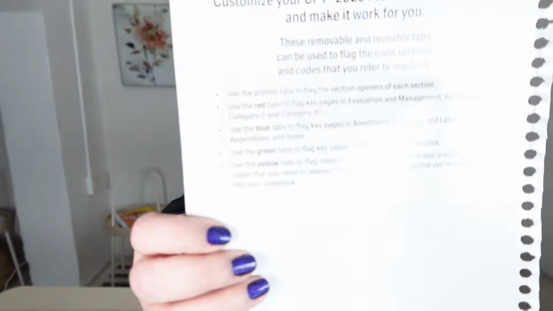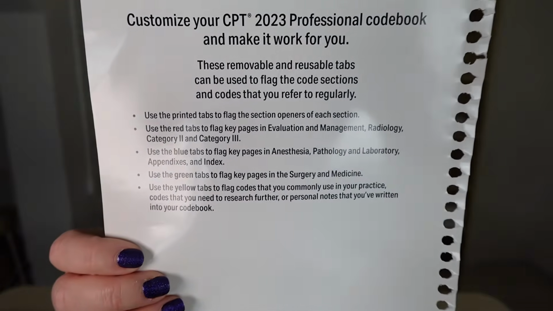One of the first things I recommend when you're tabbing your book is to just go ahead and take this sheet out. Just rip it very carefully out of your book so that way you don't have to flip back and forth to grab the tabs. They're already readily accessible because you've separated them out. Now, this is all the instructions that come with the tabs.